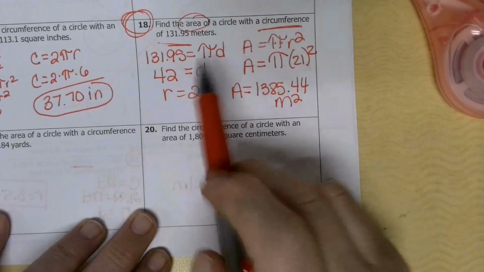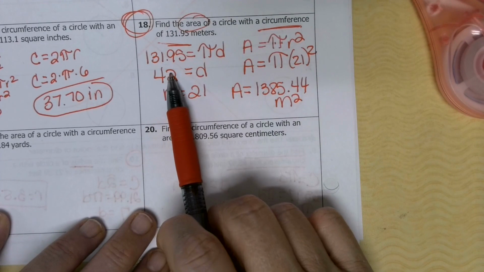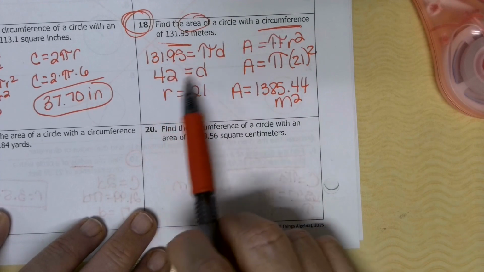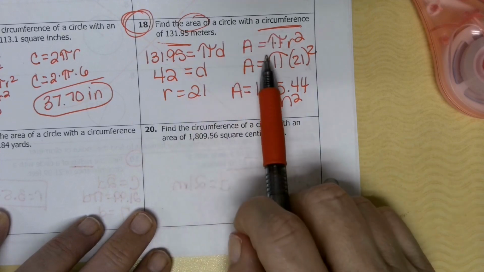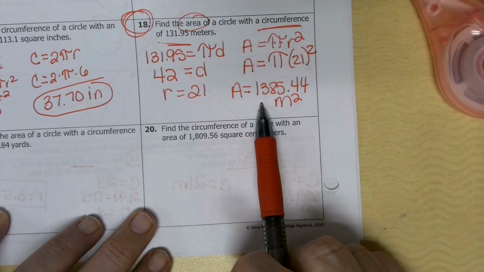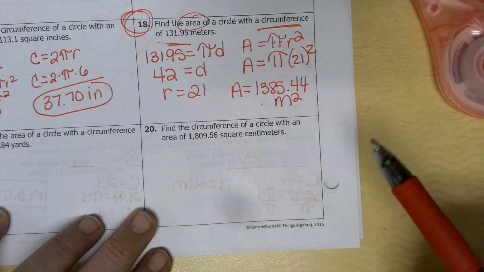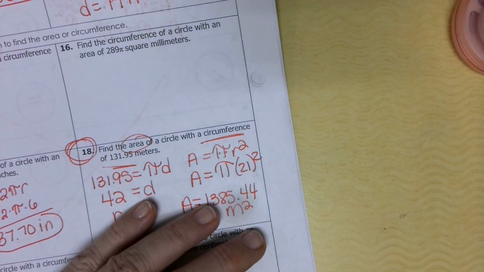All right, so I started with the circumference formula and I divided by pi. It gave me 42.0000 something. And then I cut that in half and I got my radius is 21. So then the area formula, pi times 21 squared, gives us 1385.44 meters squared. Shouldn't be any questions about those problems. Okay, go to the next worksheet.